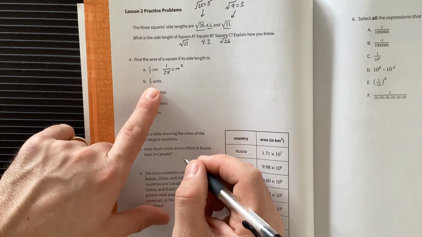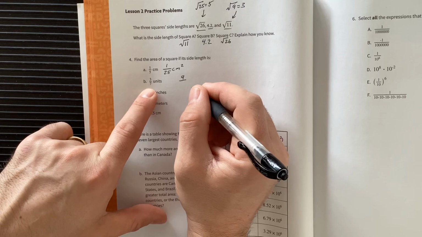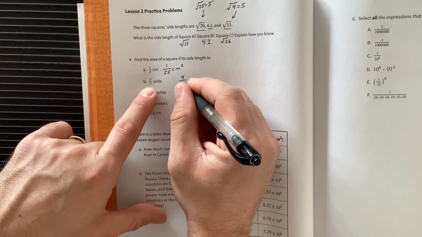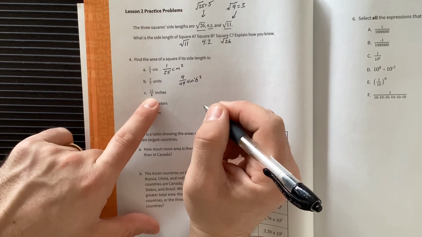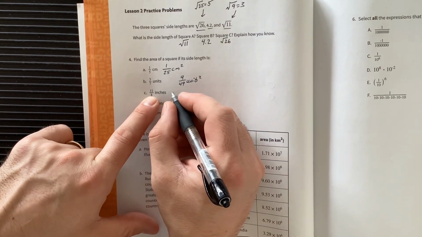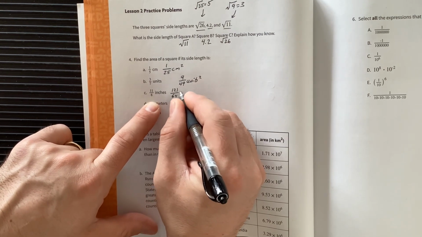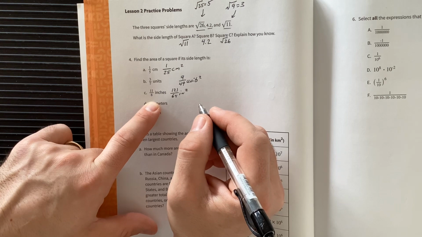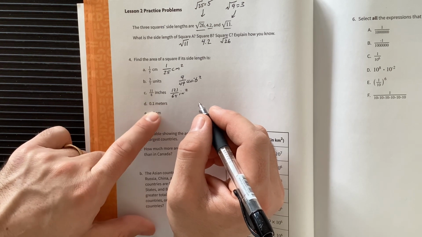Adam, 3 times 3. 7 times 7. 49. Done. C, Claire, 11 times 11. 110. 8 times 8. 64. How are we doing on these? Good. Just multiplying a number by itself.